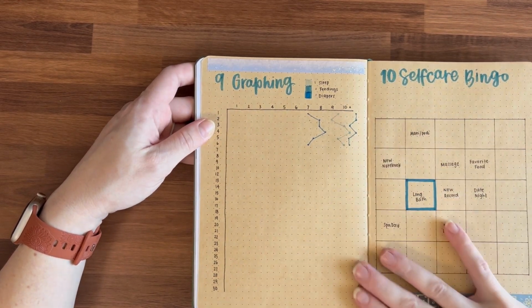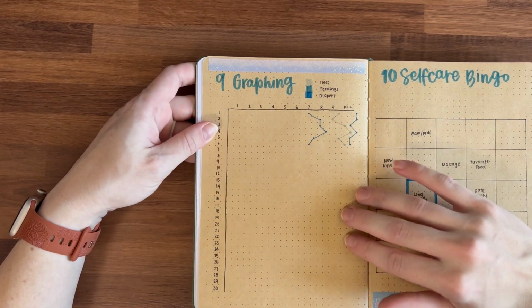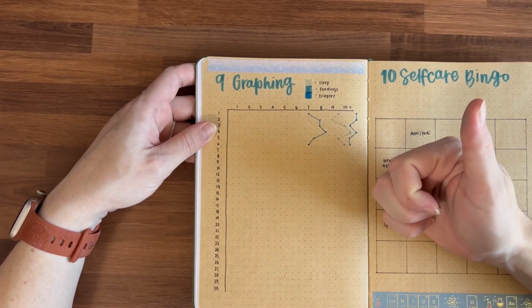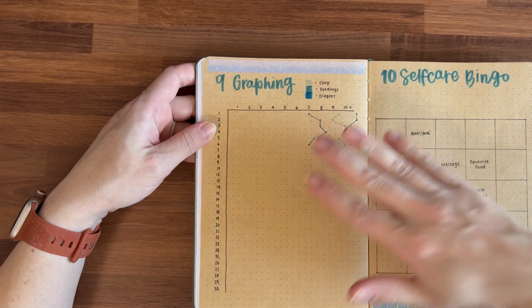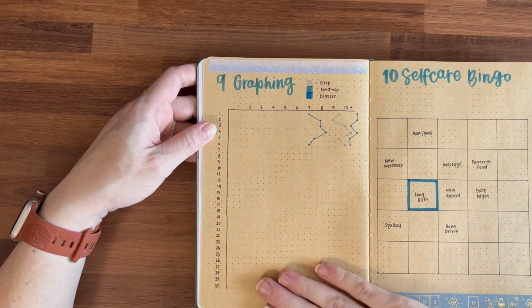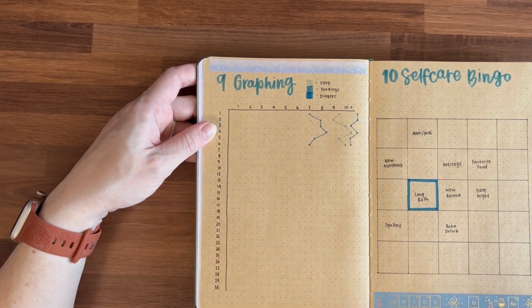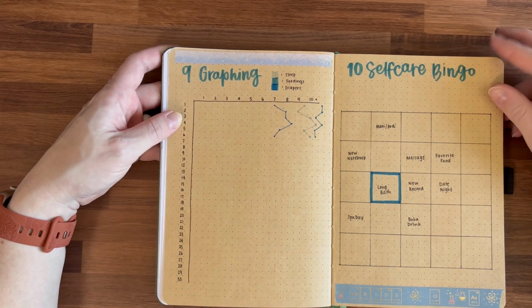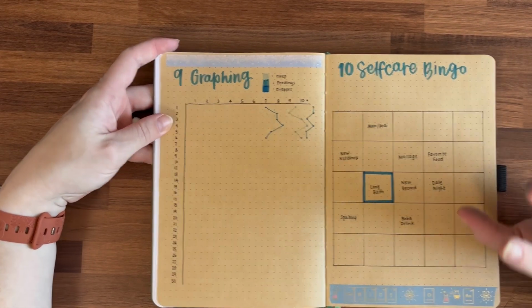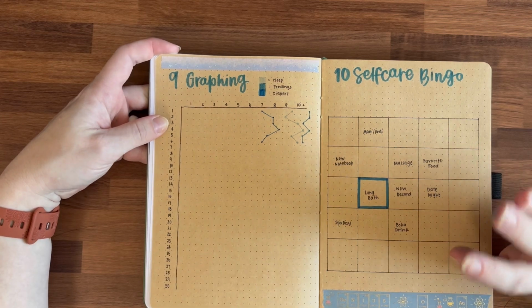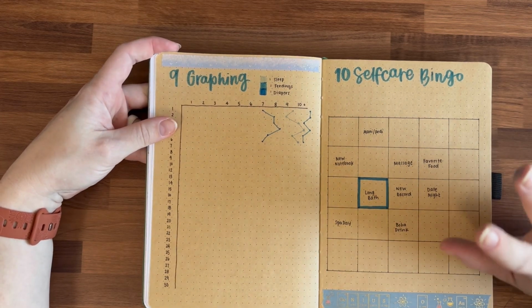And then this would be for a whole month. Again, you can also adapt this to just doing it on a daily page. You can also adapt this to just doing it on a weekly. But this is the line graph for a monthly basis. And then last but certainly not least is self-care bingo. It is one of my all-time favorite spreads that I have done in harder times.